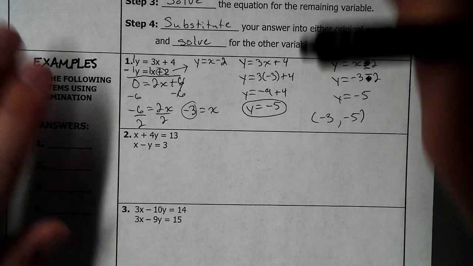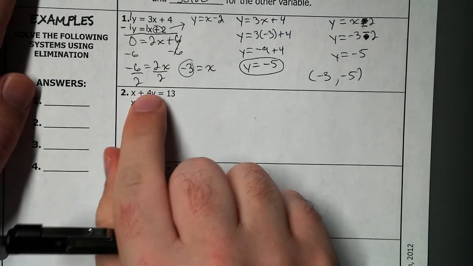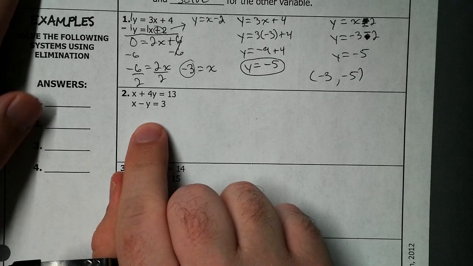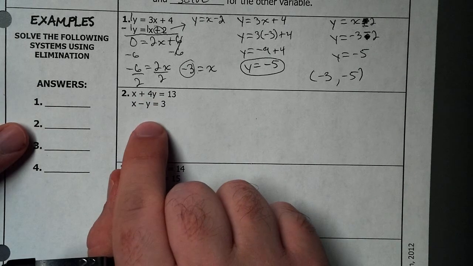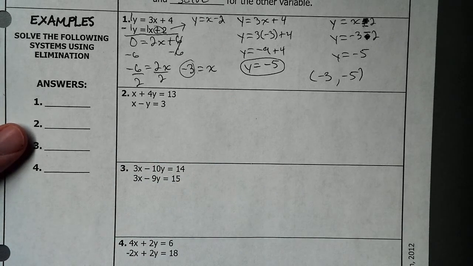Alright guys, video 2, let's keep going with these notes. Now, if you look at number 2, both of these are in standard form already and they're already lined up. So we can start going through our methods. These are ones I would use elimination on because y equals is just easier to use substitution in my opinion.